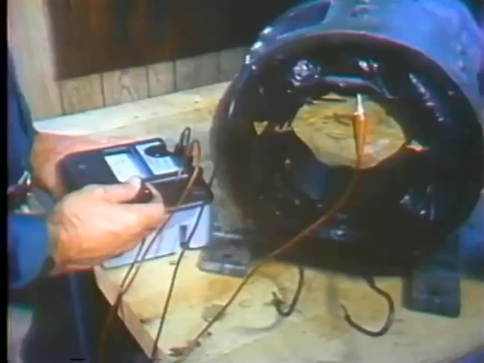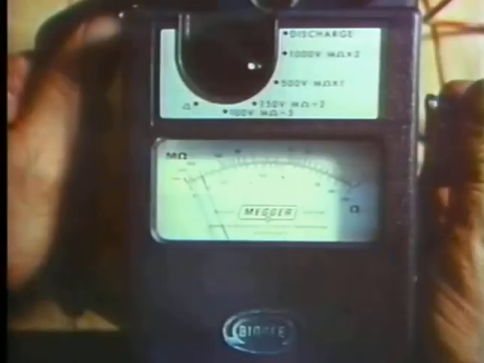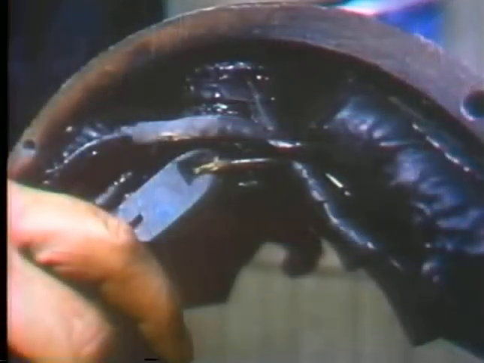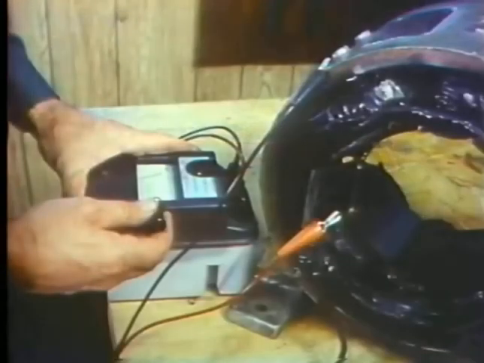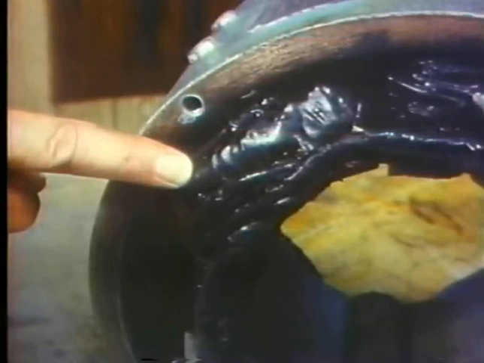First, let's break the connections here between the field coils. Okay, it's grounded. We've got to check the other coils too to see if they're also grounded. No, they're okay. Now, to determine which one of these field coils is grounded, we must break this circuit. We'll break this connection. Okay, let's check each coil. Let's check this one first. This one's grounded. Now let's check the other one. It's okay. Now we've eliminated every single part of the motor except this shunt field coil.